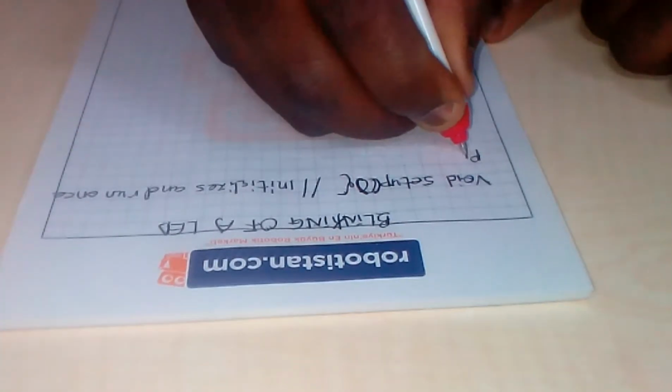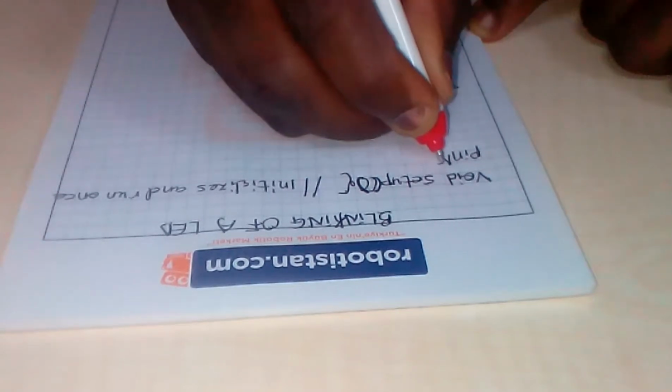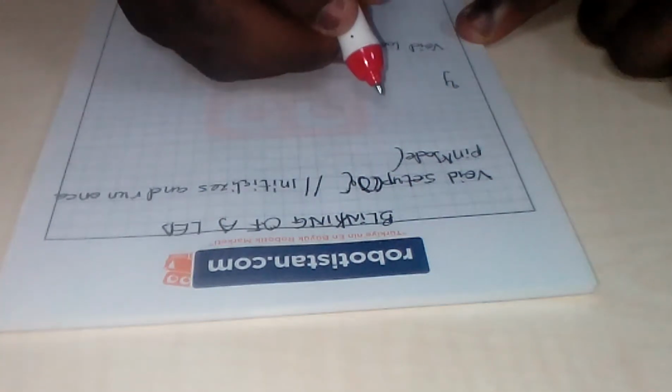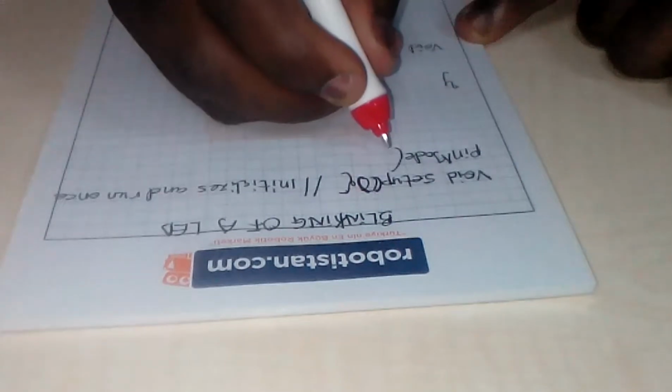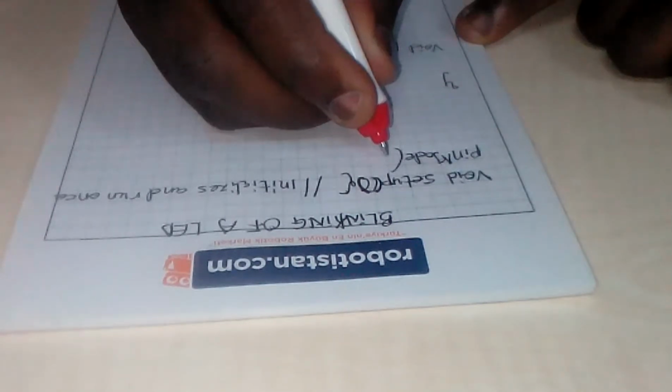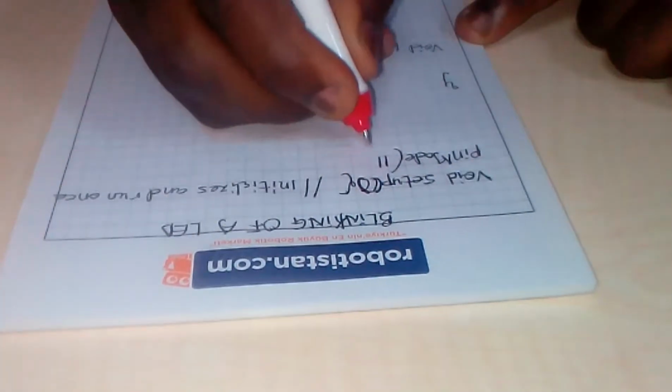Now, in a blinking of a LED, we have our pin mode. Now, in this pin mode, we can write the pin we want to print out. Now we have in a digital we have 11, 12 and 13. Now let's start with pin 11. We have 11.